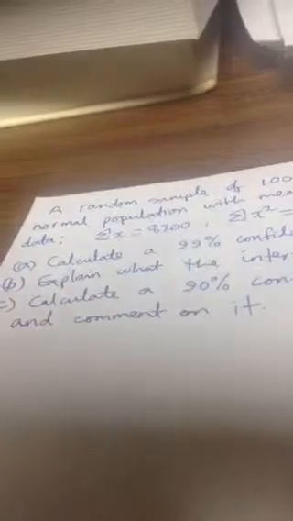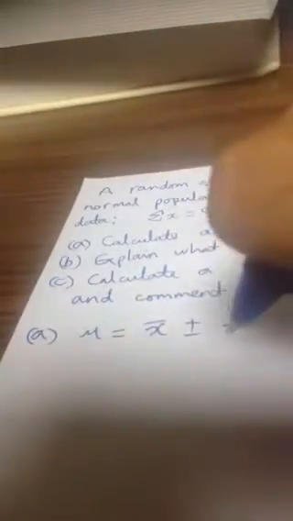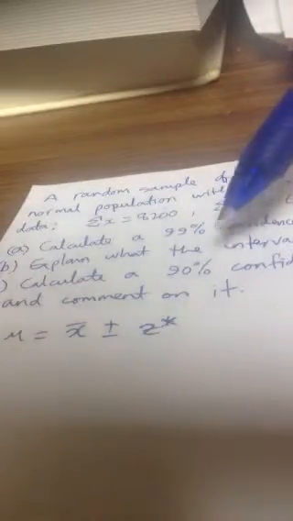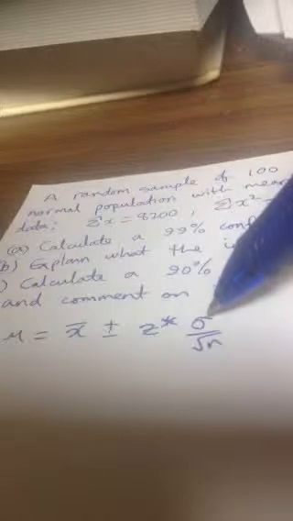First of all, the confidence interval for population mean mu is given by x bar, that's the sample mean, plus or minus z star, which we know varies according to the level of confidence. For a higher level of confidence, for example a 99% confidence interval, z star would take on a greater value than, say, for a 90% confidence interval. Z star sigma over root n, where sigma is the sample standard deviation and n is the sample size.